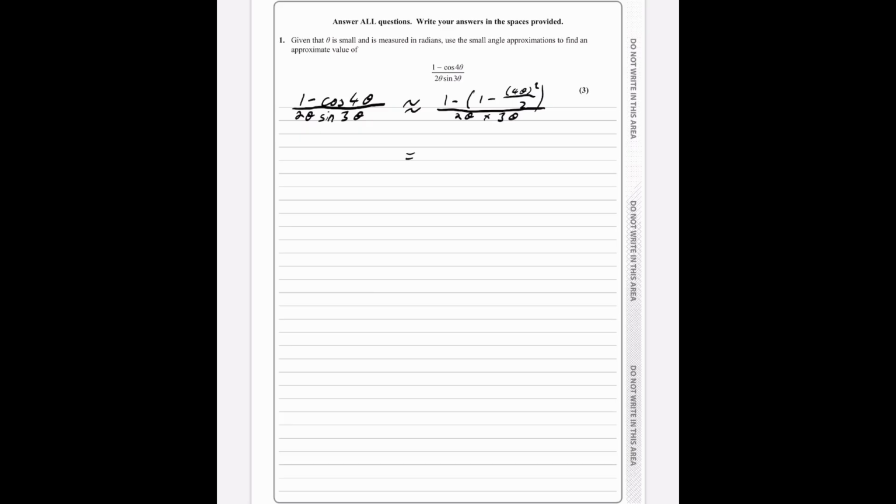All that remains is for us to simplify that down. The numerator simplifies to 8 theta squared, the denominator to 6 theta squared, and the whole fraction therefore simplifies to 4/3. 3 nice marks.